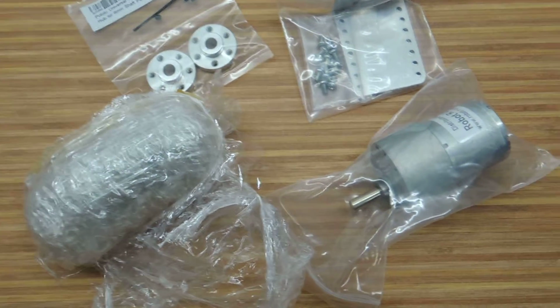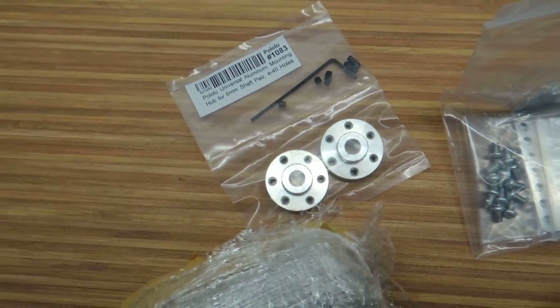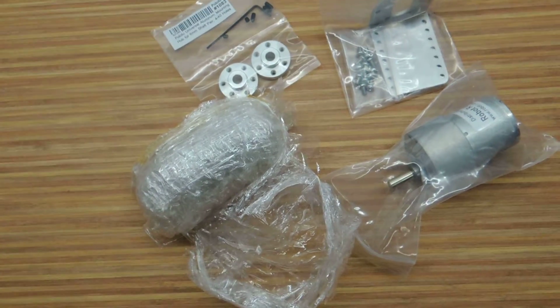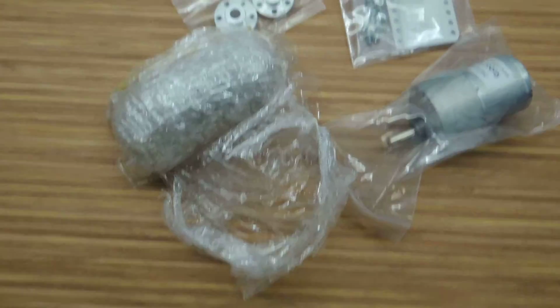Alright, so the motors and the brackets and the hubs have arrived. So yeah, we are good to go for the Fab Lab process.